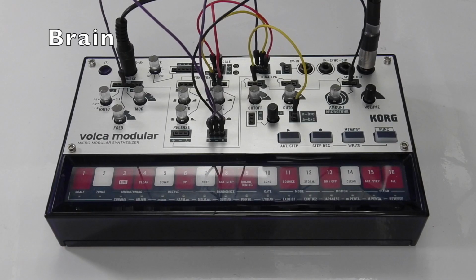The trick with this one is to connect all the cables with the power off and then turn the power on, because when you first turn the power on, the oscillators are operating at a different frequency to how they would be once you've played a note. So this is how it sounds. We'll power it on now.